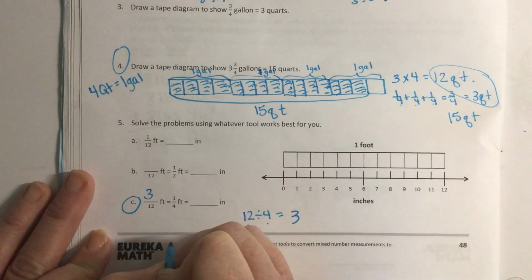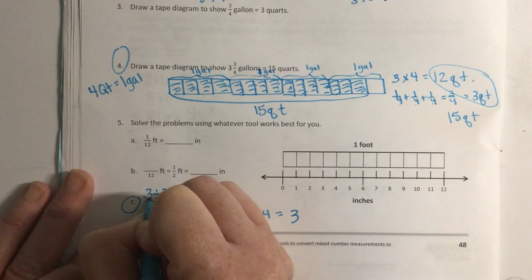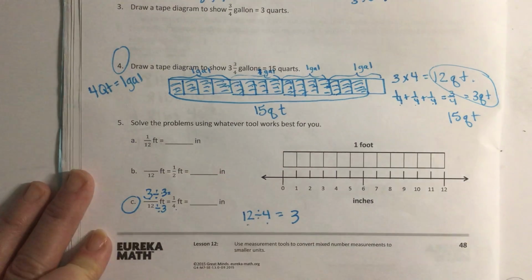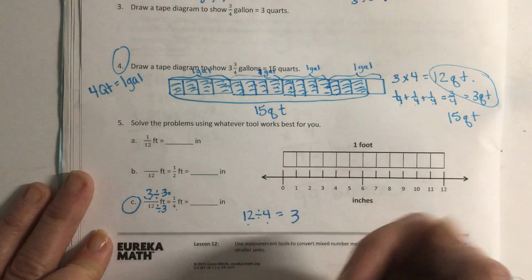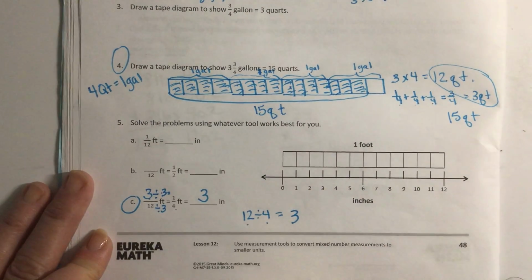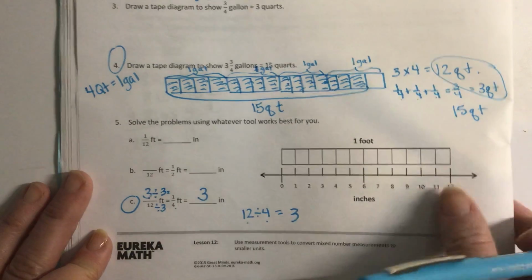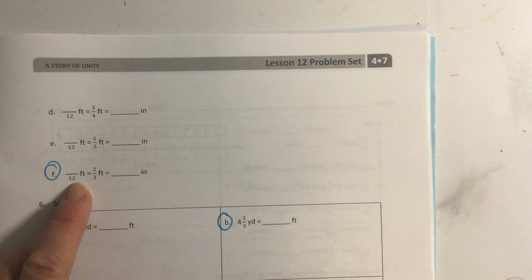Let's show that using equivalent fractions. So if I divide this by 3, 3 divided by 3 equals 1, and 12 divided by 3 equals 4. And that equals it perfectly. Well, how many inches is that? Well, that's going to be 3 inches. So 3/12 of a foot or 1/4 of a foot, both of those equal 3 inches. All right, moving on. I'm going to show you this one on the back here.